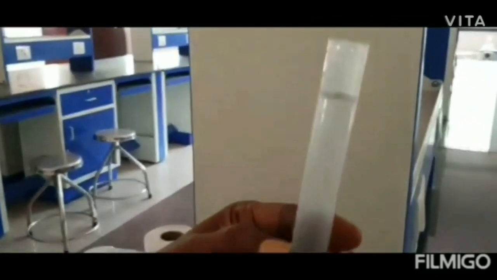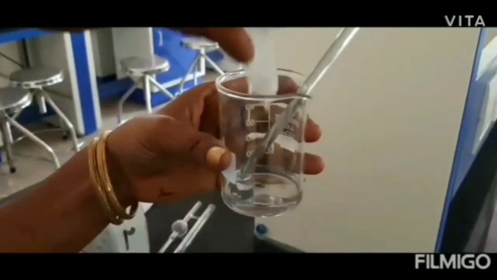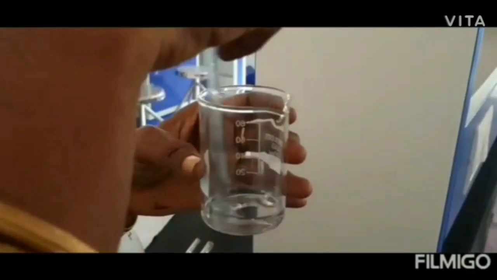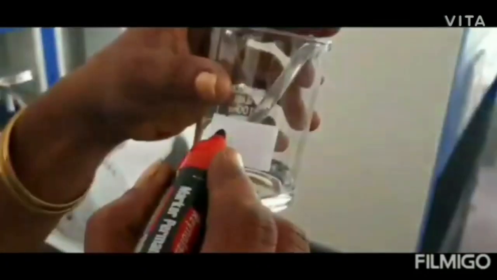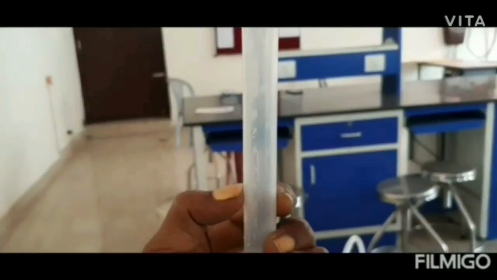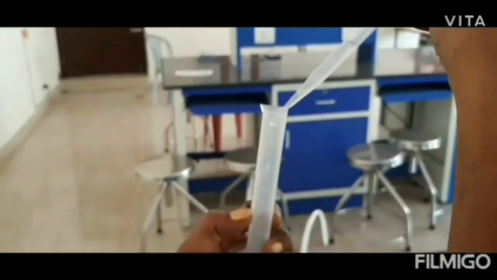Now this is transferred into a small beaker and stirred well. The PVA solution must be mixed well with the water. Now the concentration is 0.2, so it must be labeled 0.2. I am labeling it as 0.2.